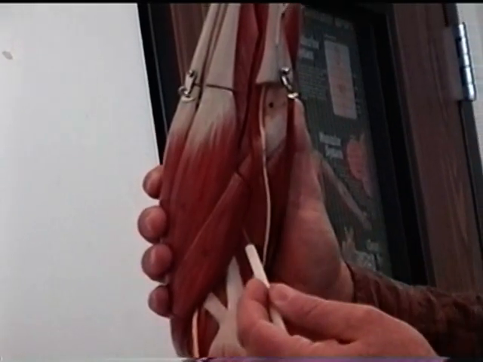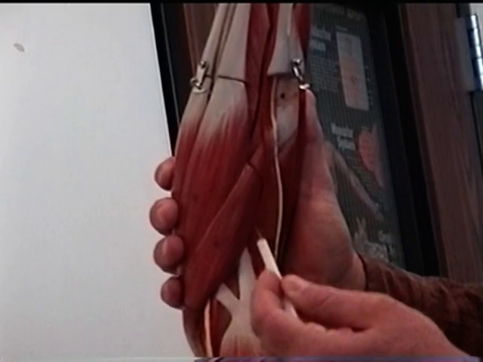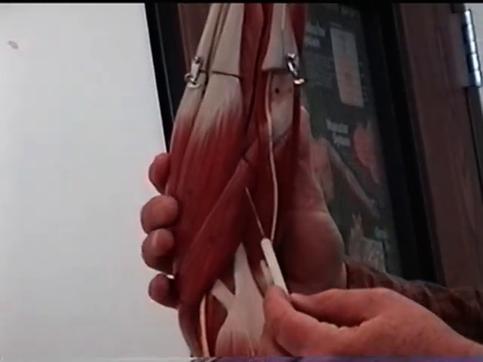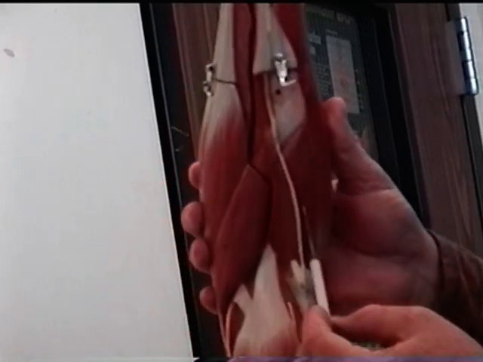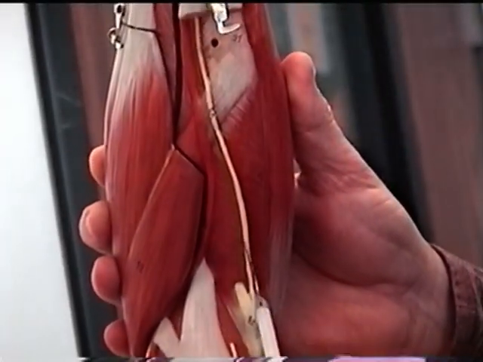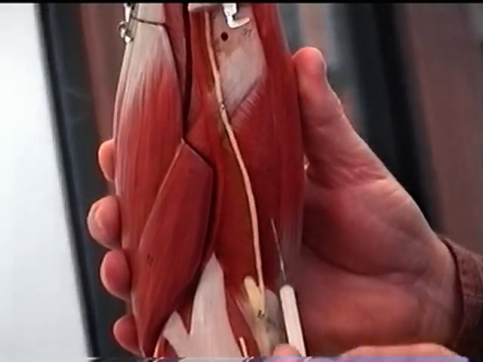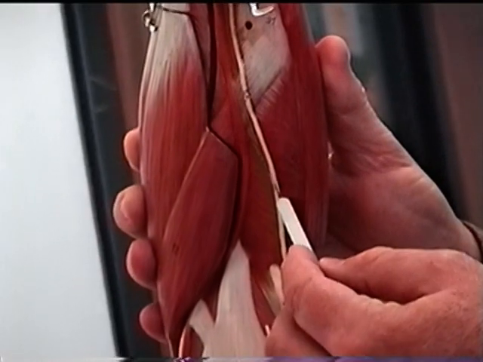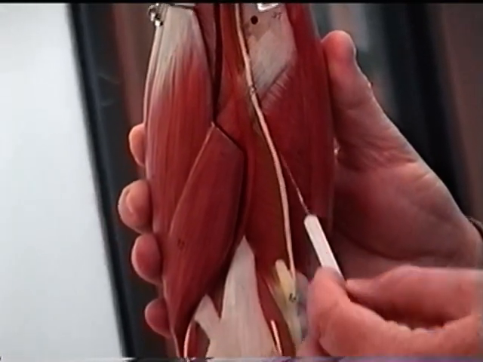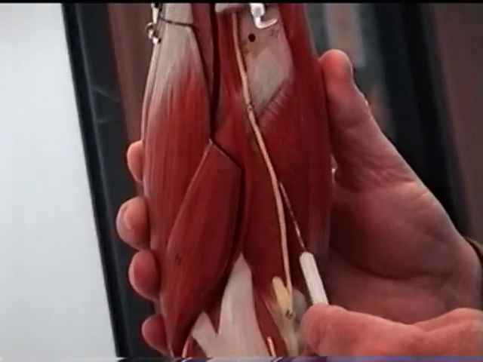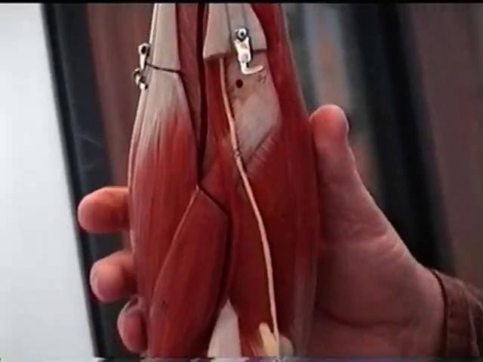Its fibers run at an angle so that when the fibers shorten, it rotates the radius around. The muscle that has an opposite action is this muscle right here, which is the supinator, and its fibers run in exactly opposite directions. Its origin again is on the humerus, its insertion is on the radius, and because the fibers are at an opposite angle, it rotates the radius in a different direction and supinates the arm.